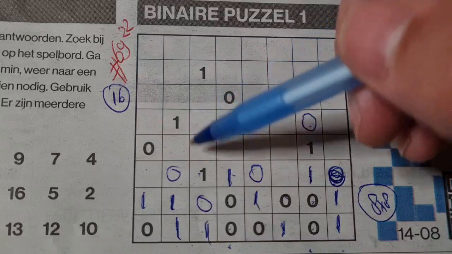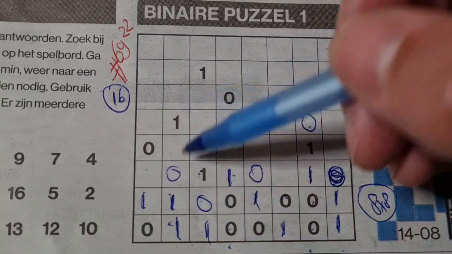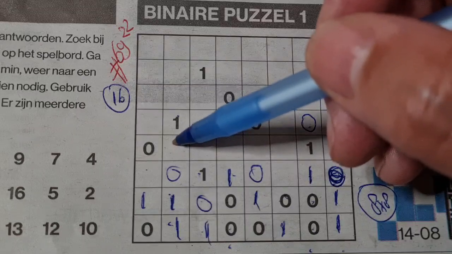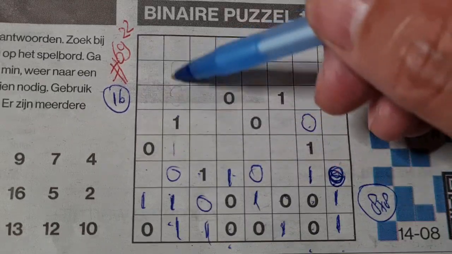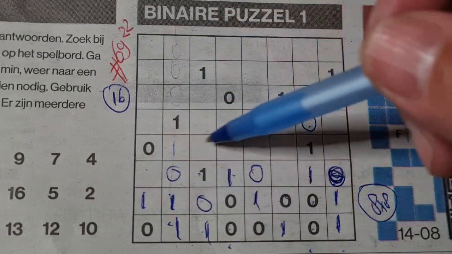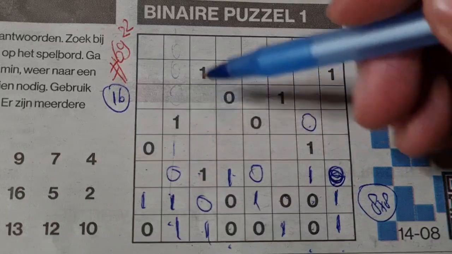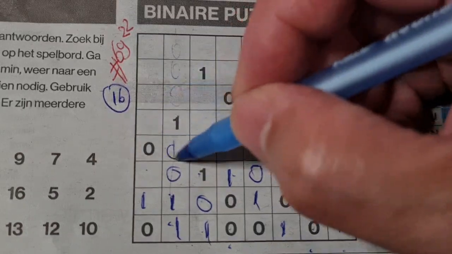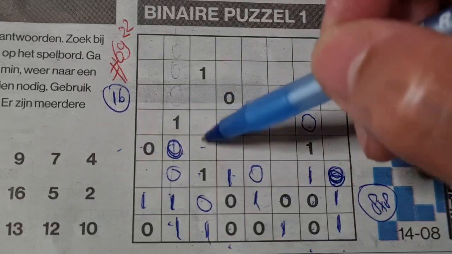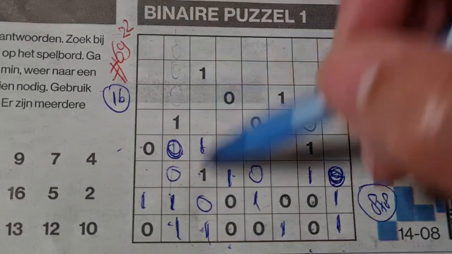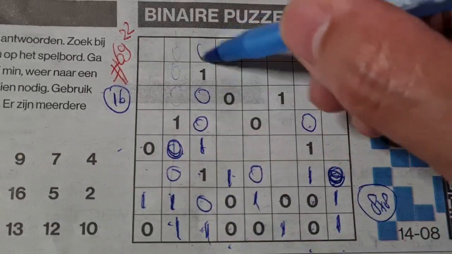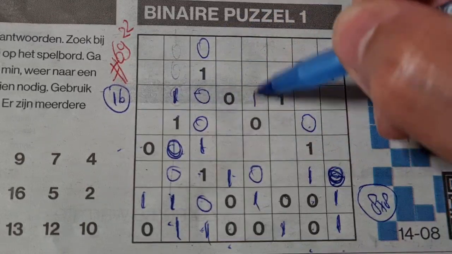I cannot place... here we have 1, 2, 3 ones. If I place here the fourth one, then we have 3 O's in a row in this column. Not allowed, one of the rules, so this can be one. This should be O. Double O here, 1 there, 1 there. 4 ones we have here, so the rest are O's.